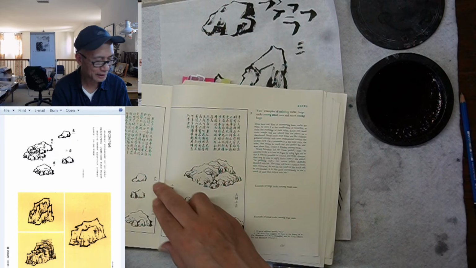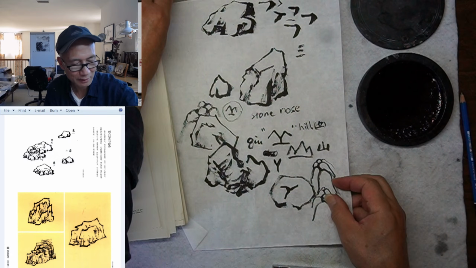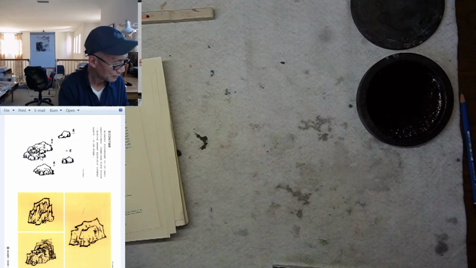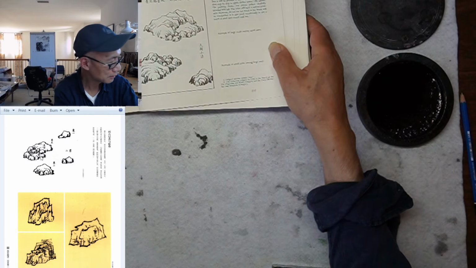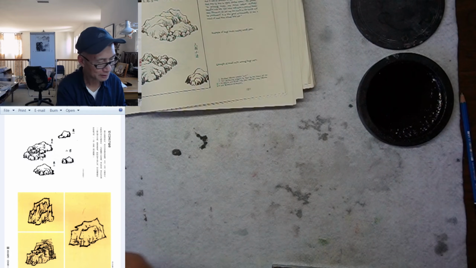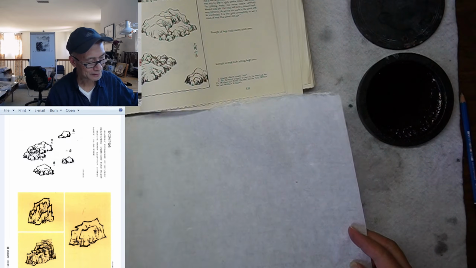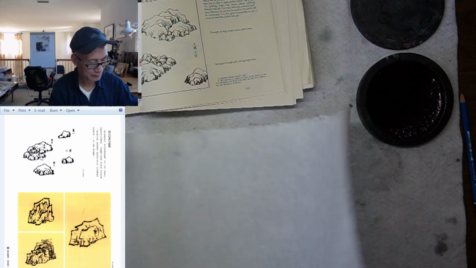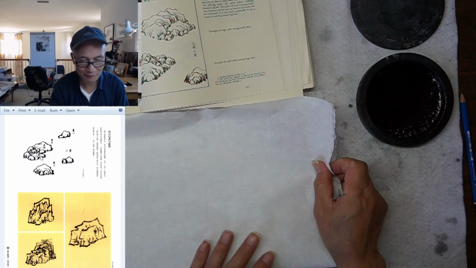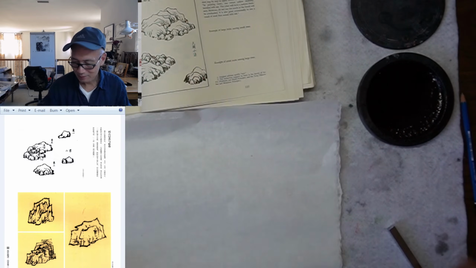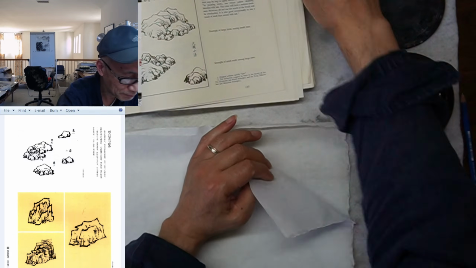Okay. You can read the text, the translation later. So this is called grouping, the grouping of rocks. They are basically a combination of different sizes of rocks, large and small.